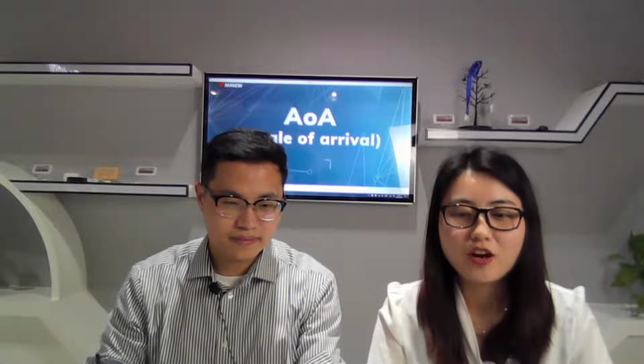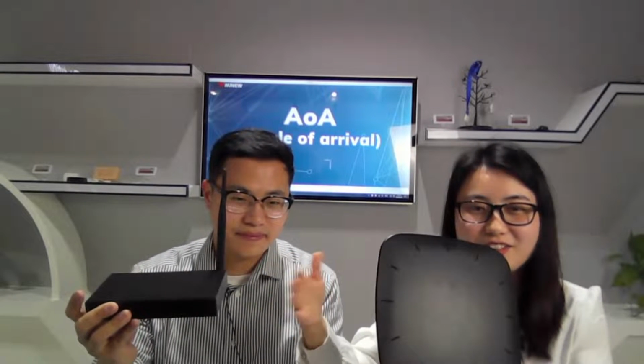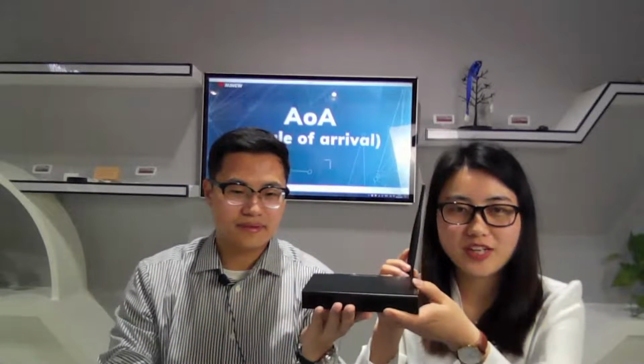Okay, Julie, so how many cables can be provided for our customers for one kit? One set of AOA kits has 5 pieces of 6 meter cable. The cable supports PoE power supply and internet connection. 4 pieces of cable are used to connect between the locator and G2 gateway. One cable is used to connect between G2 gateways.